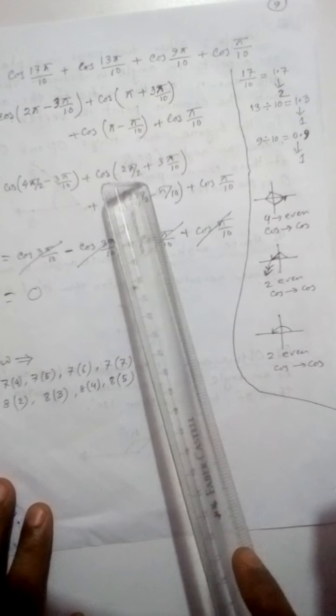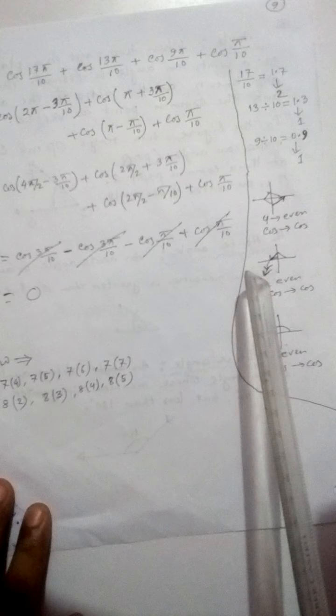Okay, next term, cos(2π/2 plus 3π/10). 2π/2 attacks the second quadrant, but we use the plus sign, so it passes through to the third quadrant.